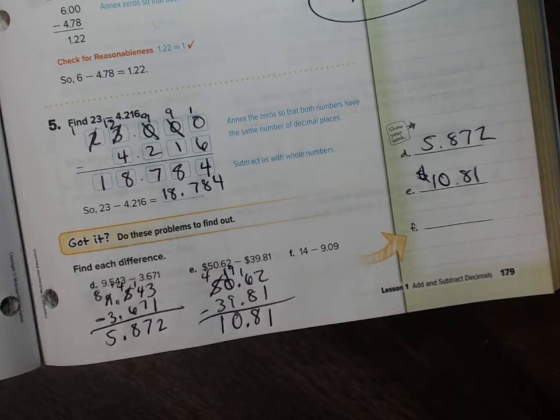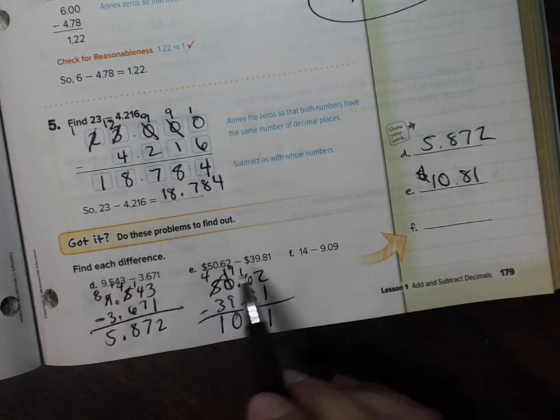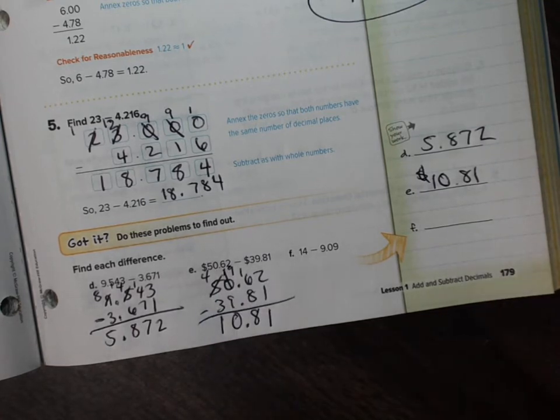Don't forget to label because we are talking about money. If you don't label, it's going to be half wrong. You have to label correctly. Since they talked about money this time, you got to label it.